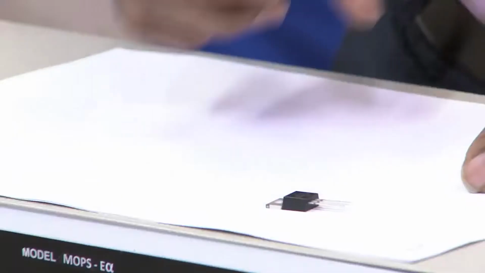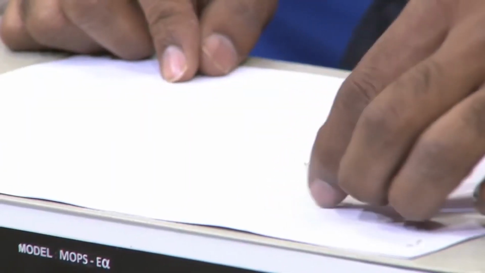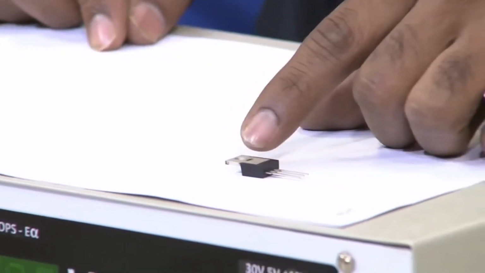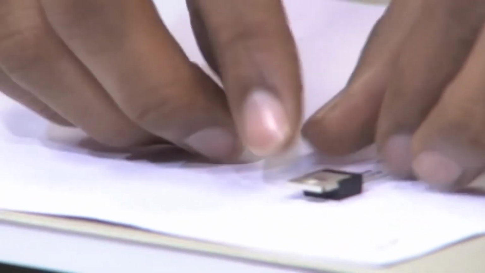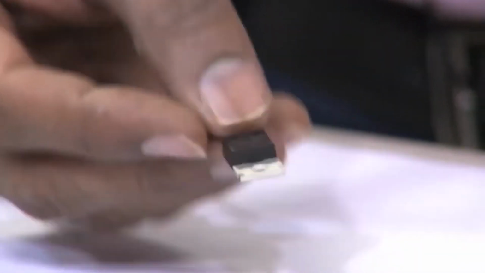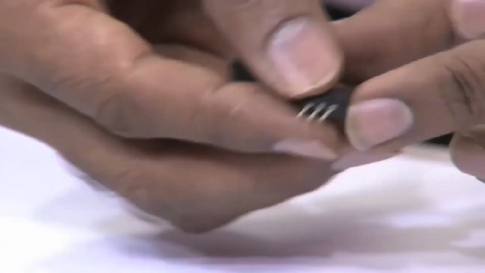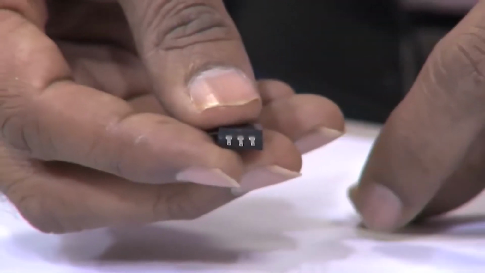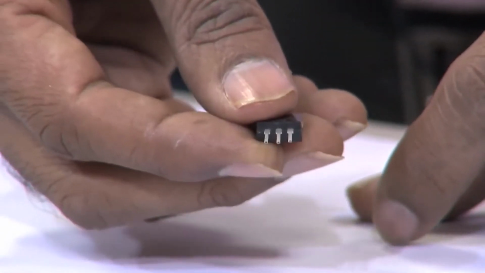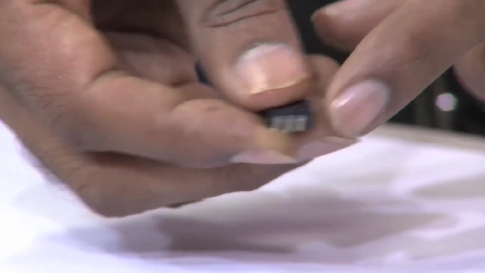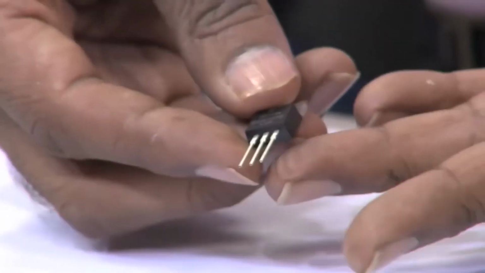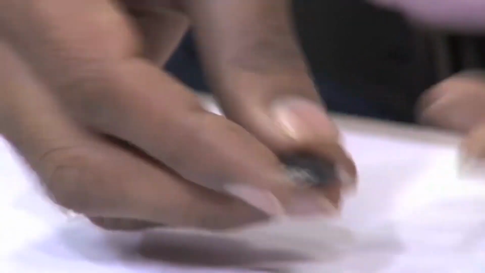the MOSFET. You see, this is the IC, the integrated circuit, and there is a part for the heat sink. If you want to connect the heat sink, you can connect it using this particular part. You can screw this and connect it to a heat sink. There are 3 terminals here: gate, source and drain. Source is internally connected to the substrate, so we do not have a separate connection for the substrate.